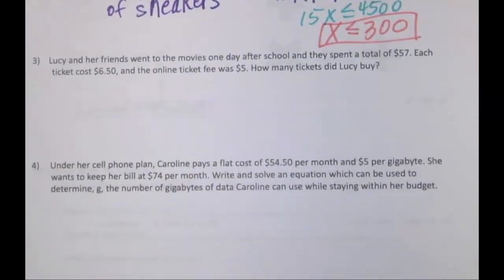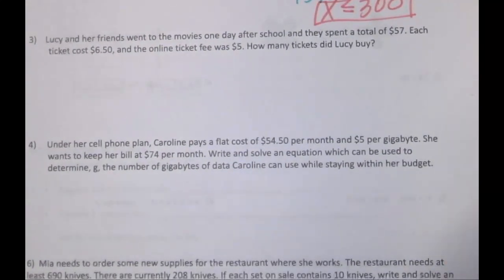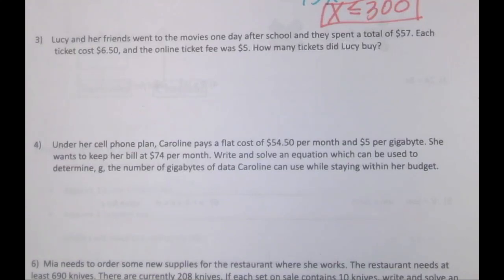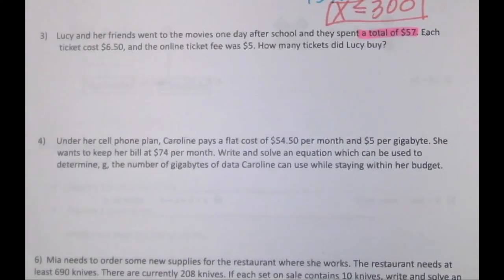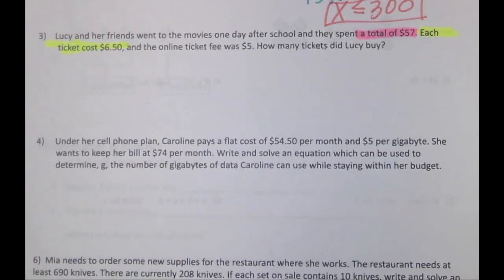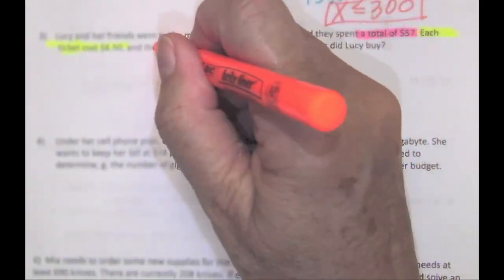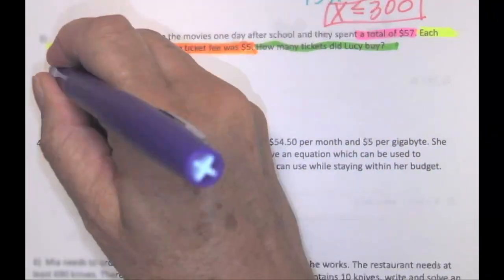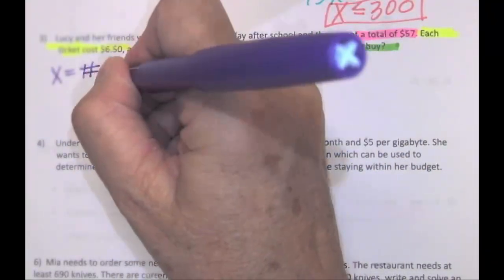Okay, one more. Lucy and her friends went to the movies one day after school, and they spent a total of $57. Each, there's your word each, ticket cost $6.50, and the online ticket fee was $5. Does that say $5 per ticket? Nope, I would never buy them online. If it said that, that would be a bad deal. So it says online ticket fee. That's a one-time fee. How many tickets did she buy? So we can see that x stands for the number of tickets.